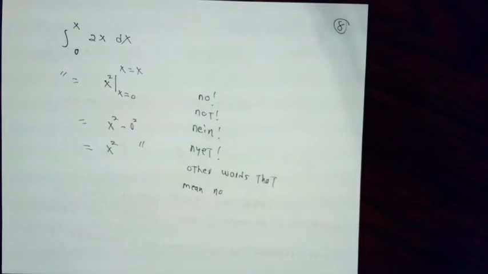Because of those comments, the integral from 0 to x of 2x with respect to x doesn't make sense. If it did make sense, the variable of integration would not show up in the answer. But if you just mechanically follow rules without thinking about what you're doing, you would say, well, all right, x is the variable, and an antiderivative of 2x is x squared.